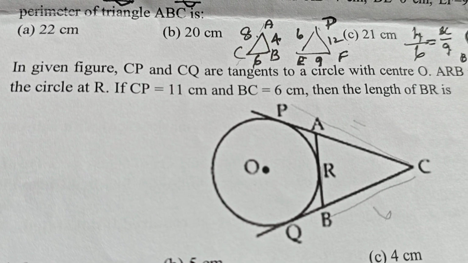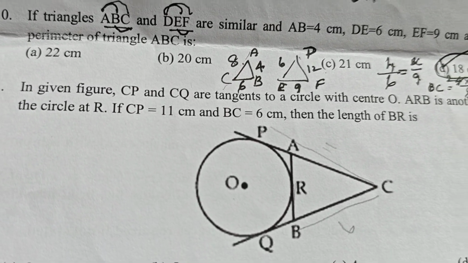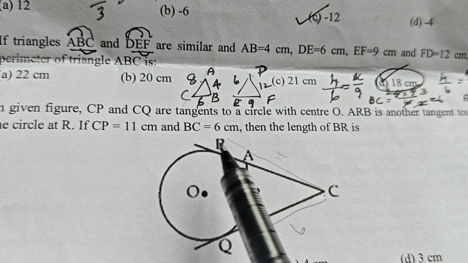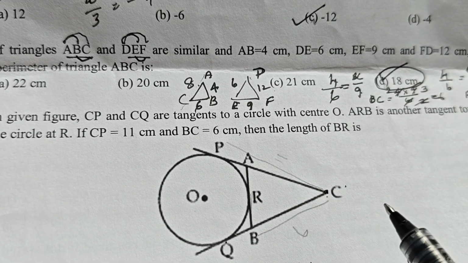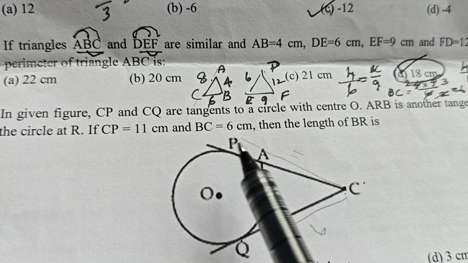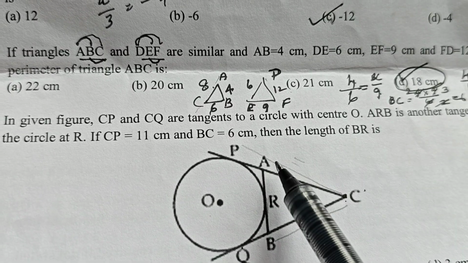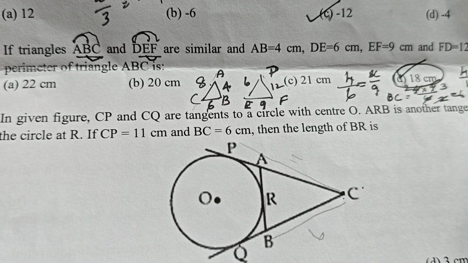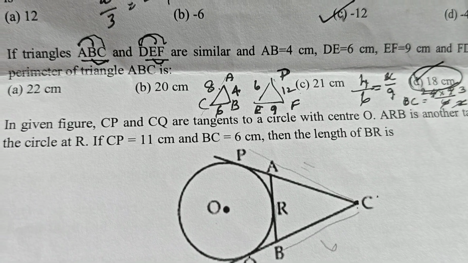In the figure, they have given you a figure, the tangents drawn from the exterior point. In the given figure, CP and CQ are tangents to the circle from the exterior point C. So by theorem 10.2, we know the length of CP equal to CQ. These are tangents to the circle with center O. ARB is another tangent touching the circle at R and also intersecting the remaining two tangents.